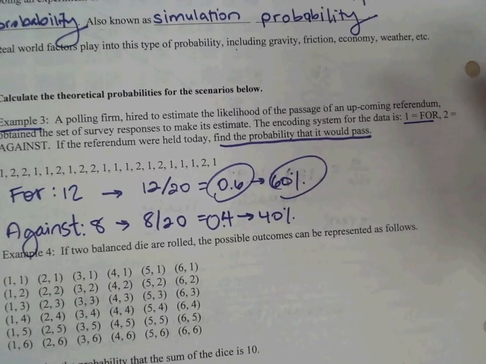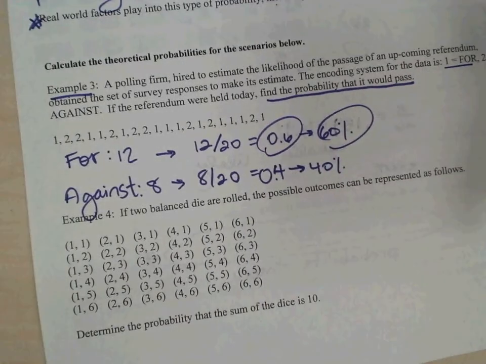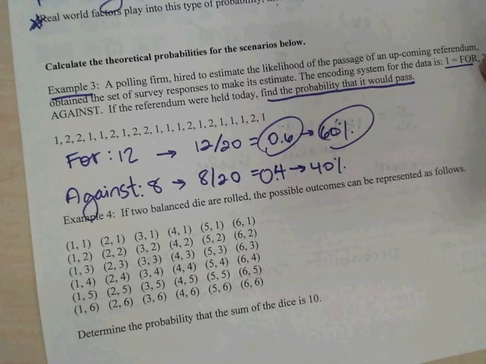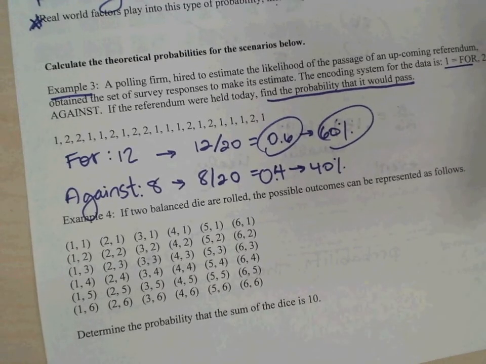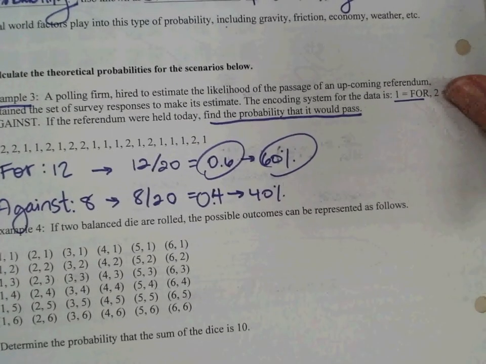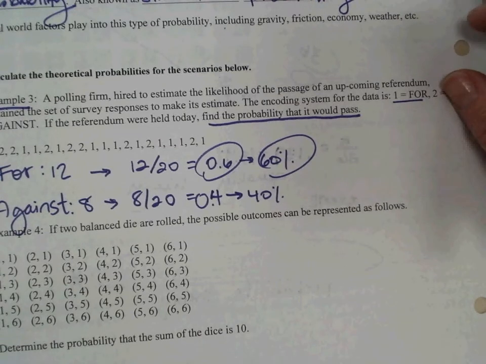Last example, similar to the first. If 2 balanced dice are rolled, the possible outcomes can be represented as follows. Now we just have ordered pairs, yes. Wouldn't 60% be the probability that someone was for it, and then 100% is the probability that it would pass? As long as they took the majority. Very good observation.